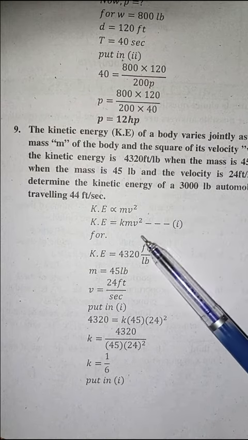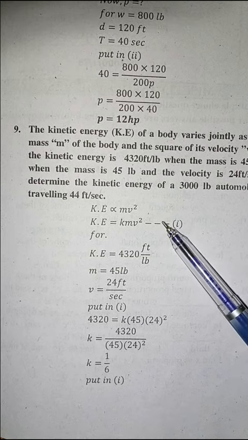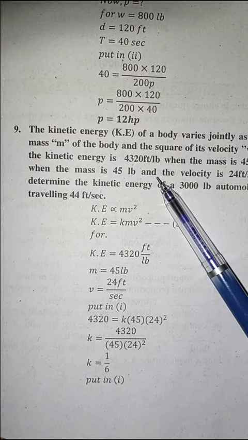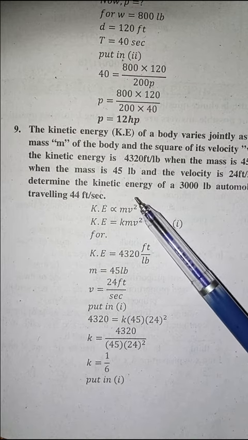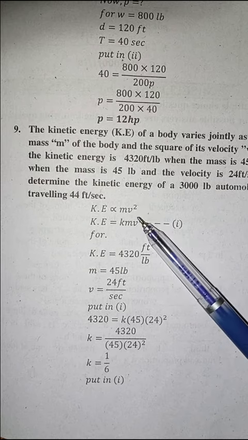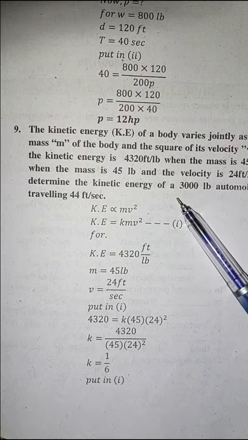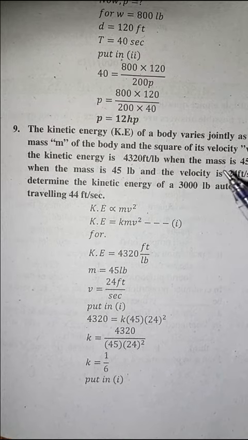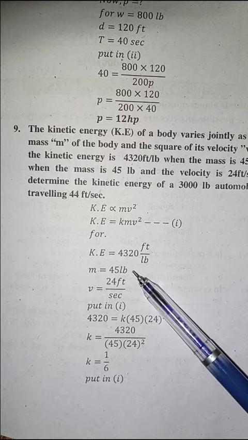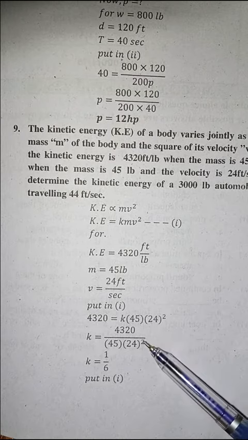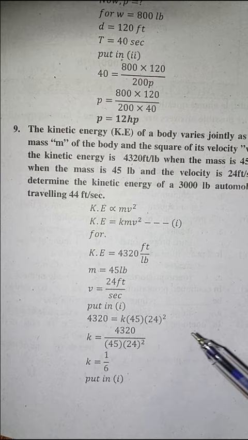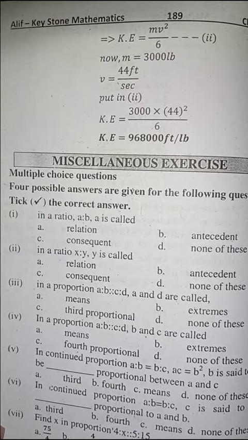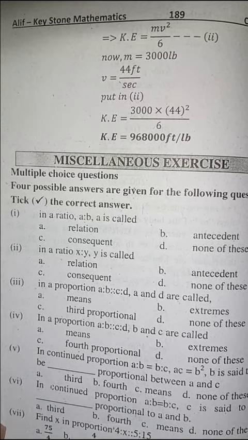Now we are given the value of the kinetic energy, which is 4320 when the mass is this and the velocity is this. Determine the kinetic energy of a 3000 pound automobile traveling at 44 feet per second. So we have mass equal to this and velocity equal to this. Put in equation 1, we get k is equal to 1 by 6. Now put the value of k in equation 1, we get kinetic energy is equal to mv square over 6.